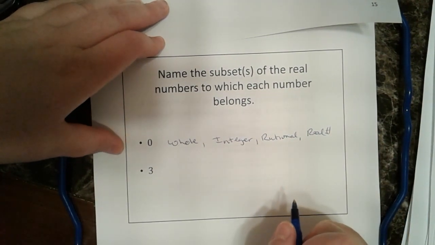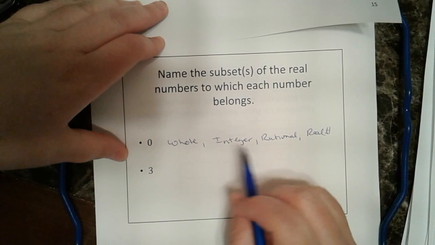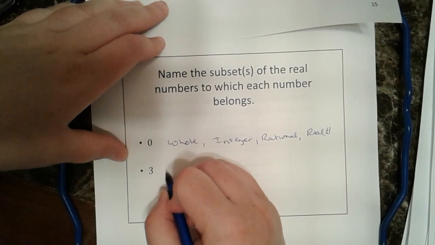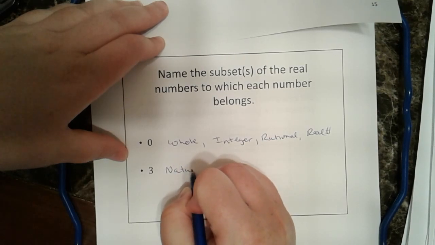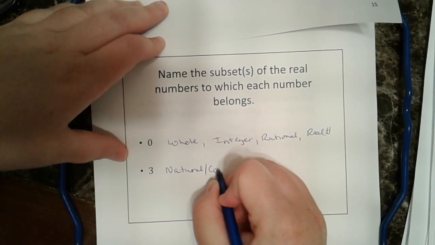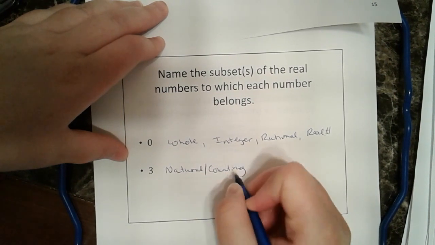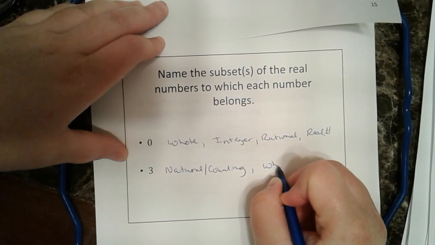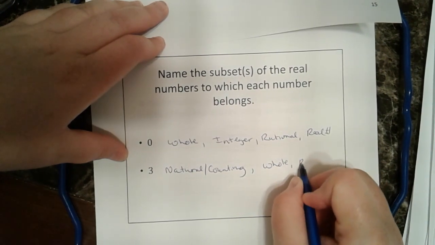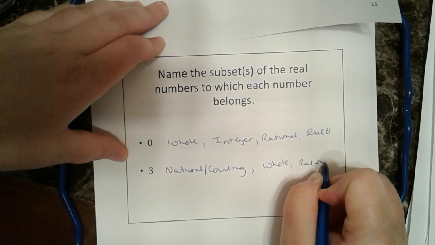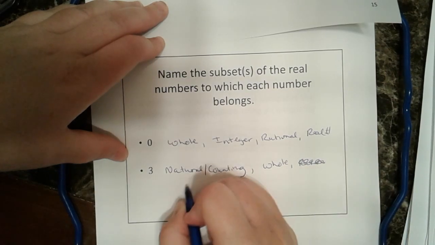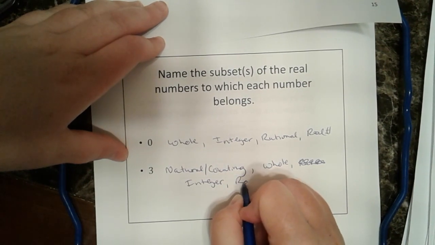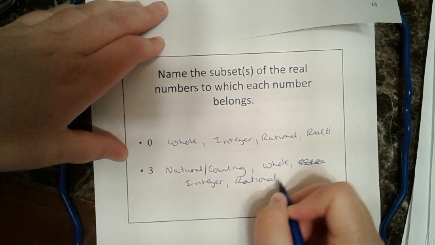Okay. 3 is all these plus what? Good. Natural or counting. It is a natural number or counting number. Natural numbers and counting numbers are the exact same thing. They are whole numbers. It is rational. Oh, it is an integer first, huh? Integer. It is rational. And it's real.